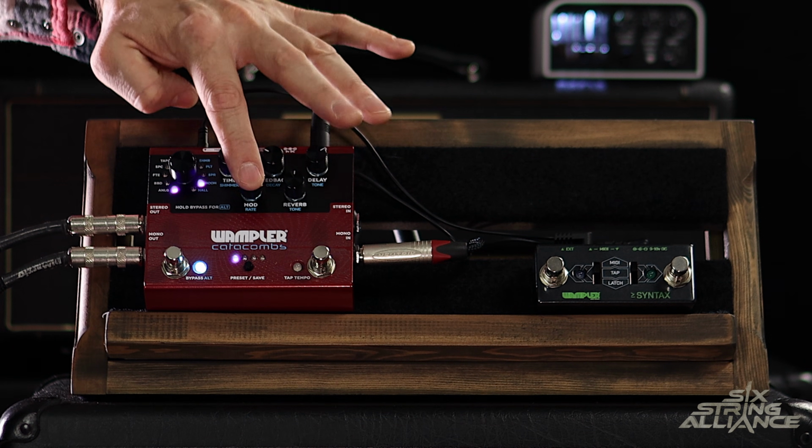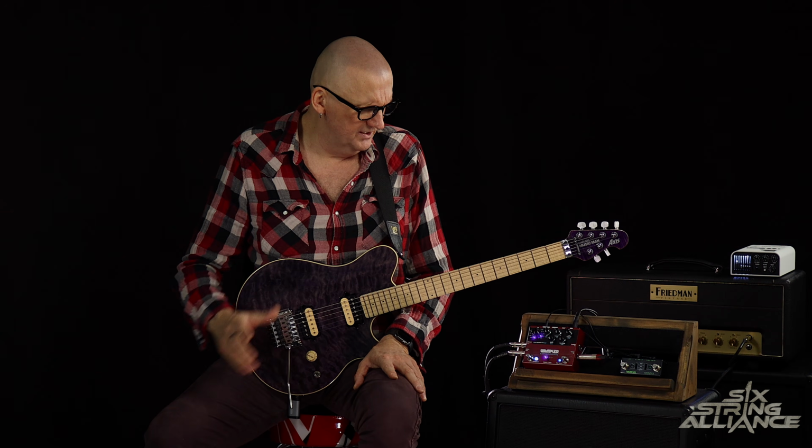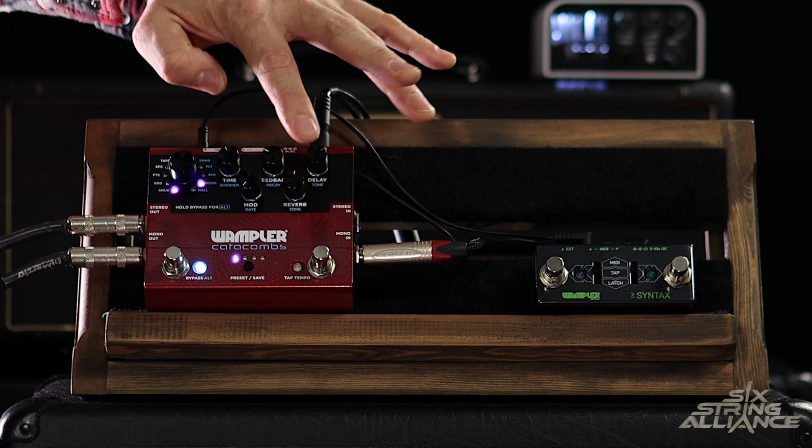We have the modulation control here. This is a really cool control. It adds modulation to your repeats. And on one of the effects, I think it was one of the tape echo style effects, it adds a wow and flutter sound to the repeats. And then we have the level of the reverb.